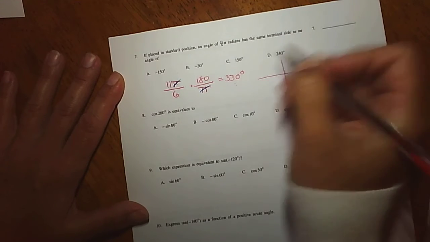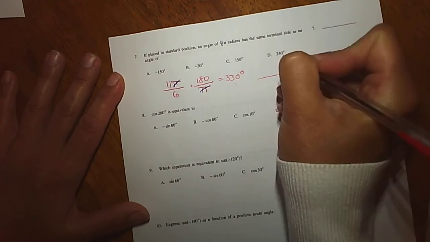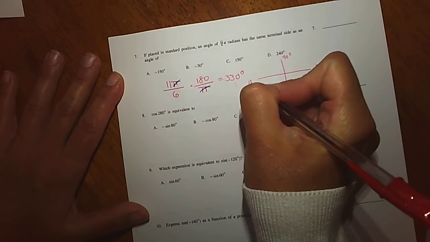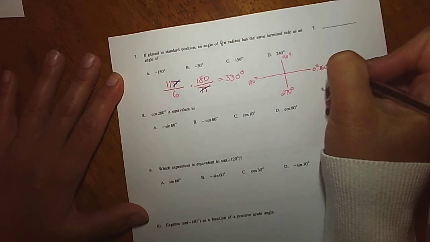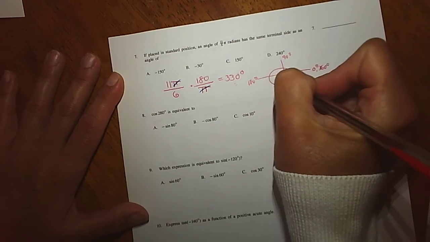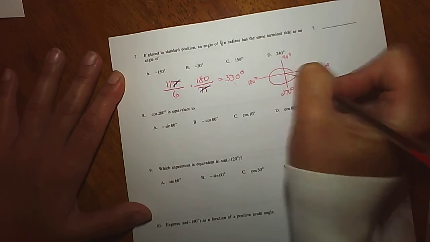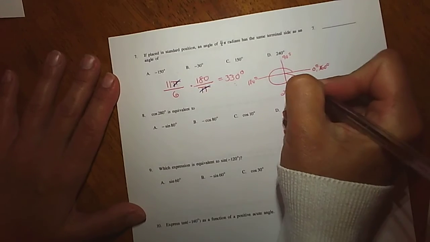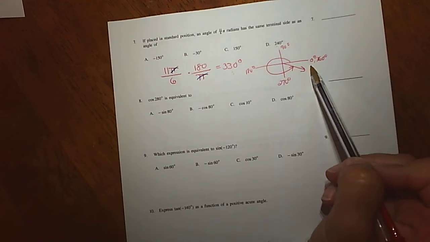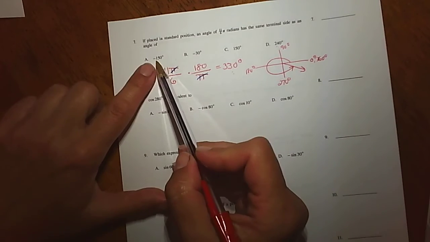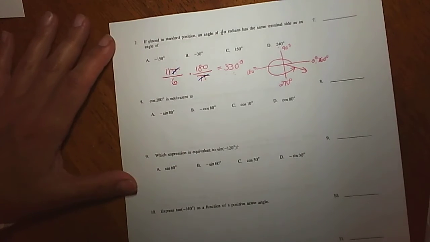If I were to graph 330, this is 0, 90, 180, 270. So back around again is 360. So 330 brings me all the way to here. All right. Well, which one of these would land me in the same exact spot? So for example, negative 150.